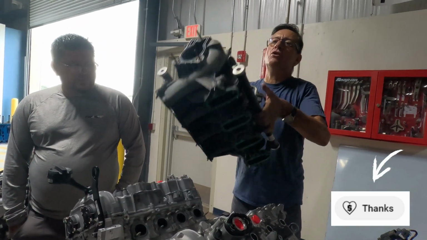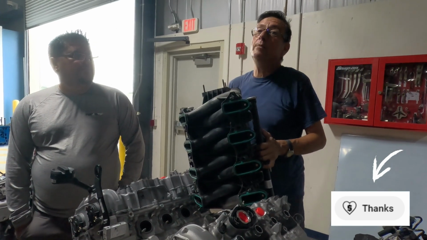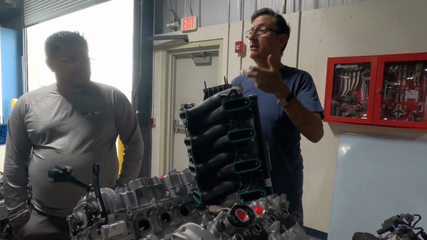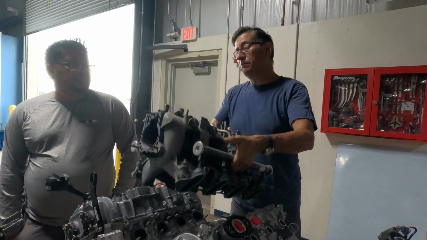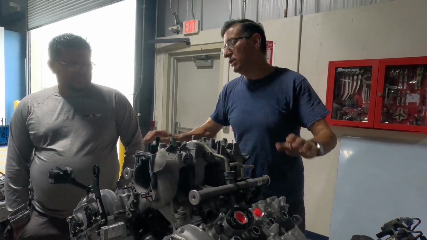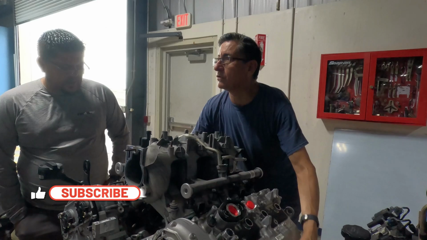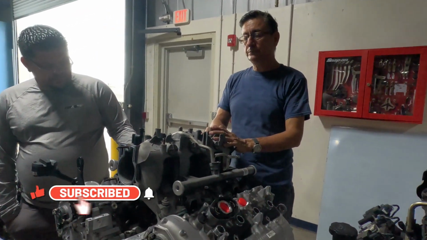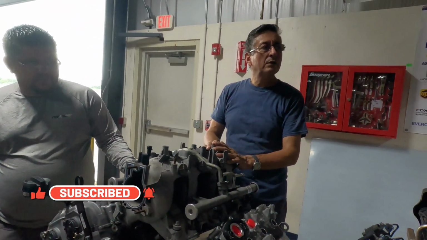What is the material normally of this manifold? Aluminum, or reinforced plastic, FRP, like this. What is the material of the exhaust manifold? Cast iron. Just so you know, in the older intakes, they're still cast iron.